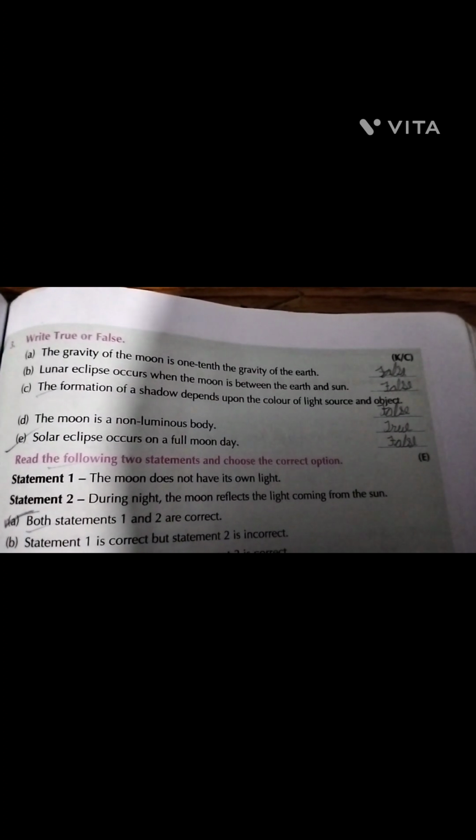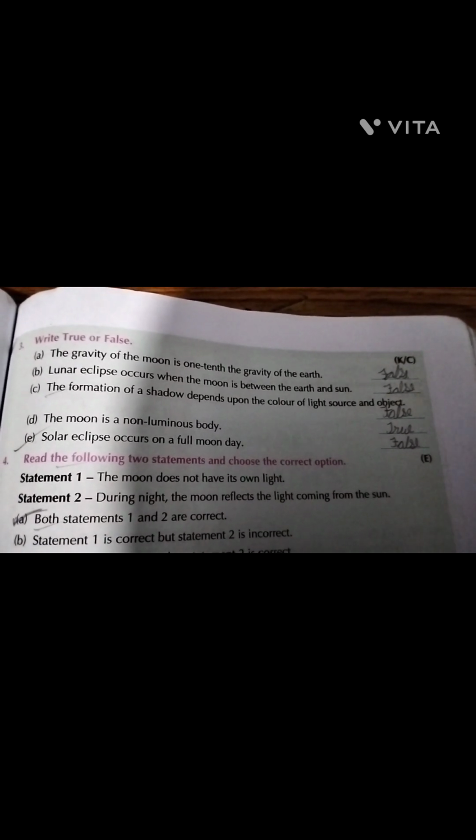And next step, write true or false. The gravity of the moon is 1/10 the gravity of the earth. False. Lunar eclipse occurs when the moon is between the earth and sun. False. The formation of shadow depends upon the color of the light source and object. False. The moon is a non-luminous body. True. Solar eclipse occurs on a full moon day. False.